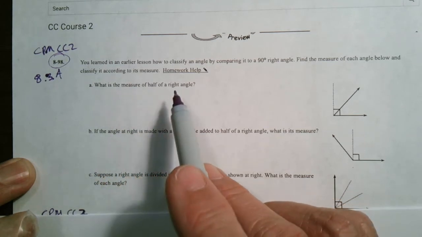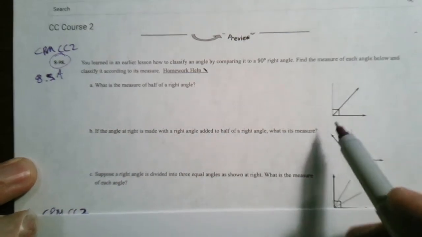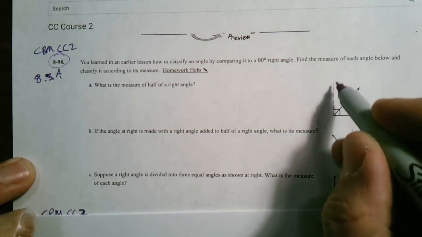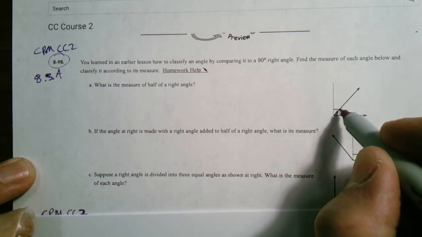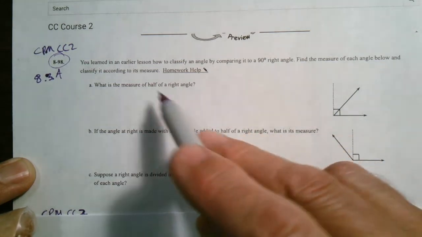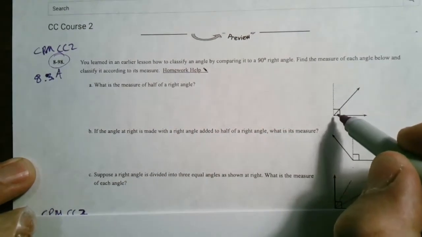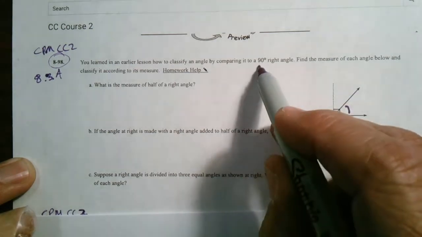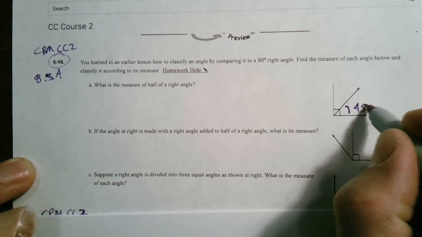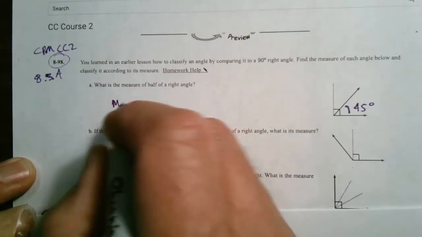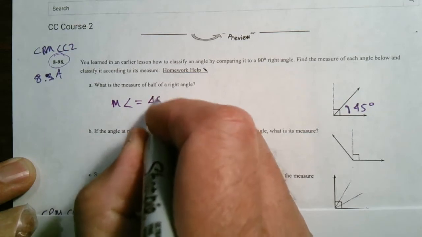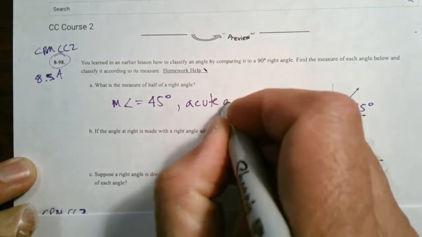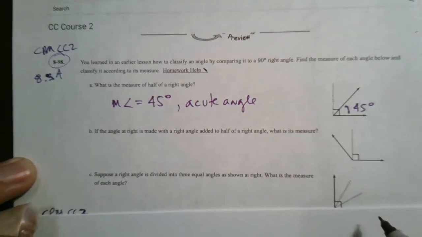So what is the measure of half of a right angle? Here it shows us with this little dotted line and then this ray right here. So you have a ray and a ray, and that box tells us that's 90 degrees. And then it says the measure of half the right angle. So what I need to figure out is what this is right here, and it's half the right angle. If a right angle is 90 degrees, half of that would make this 45 degrees. So we would say the measure of that angle is equal to 45 degrees. And then classify it, well, that's also what we would call an acute angle because it's less than 90, right?